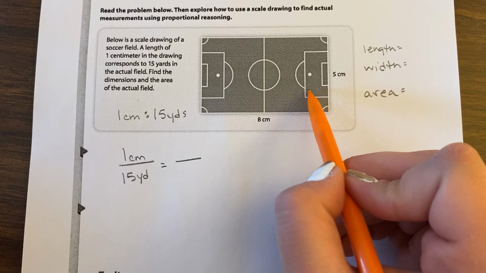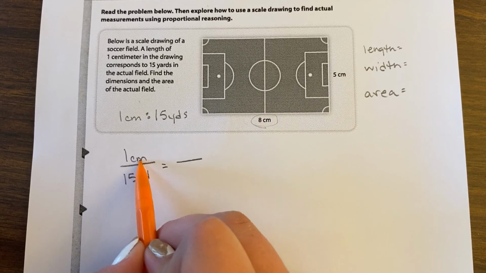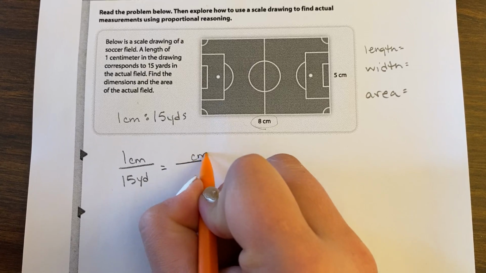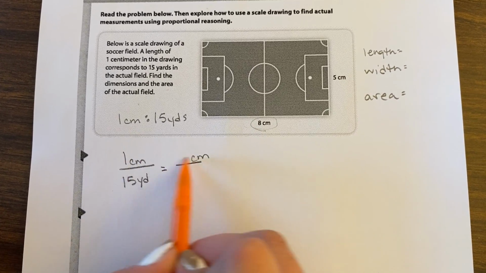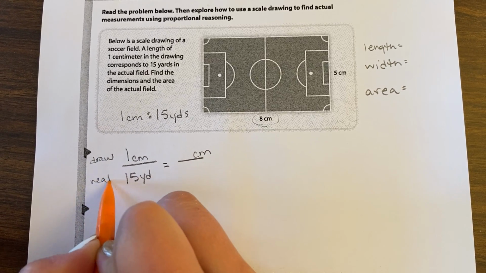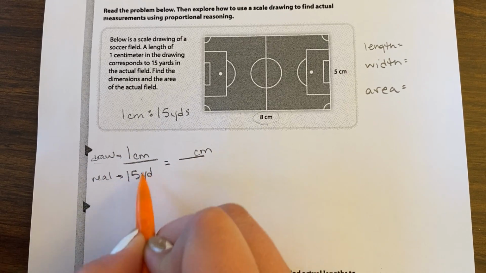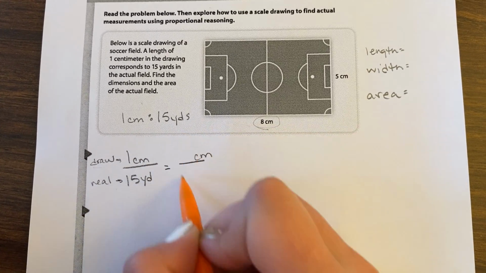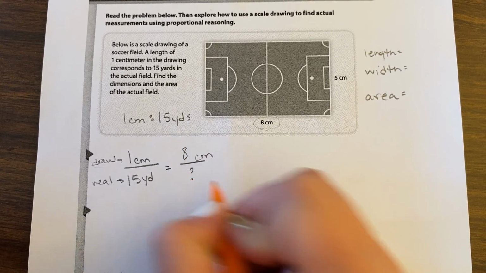Let's try to find the length first. So it used to be 8 centimeters. See where it's centimeters, we should have centimeters up here. That's a good indication. But if you have the same scale, remember that this is the scale, this is the drawing, and this is the real. And that's how we set up the hashtag. The drawing is all right here, the real is all right here. This is the scale, this is the field. So 8 centimeters equals how many yards?